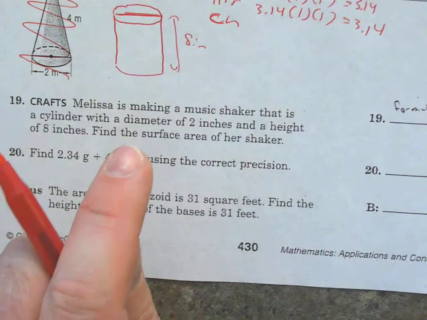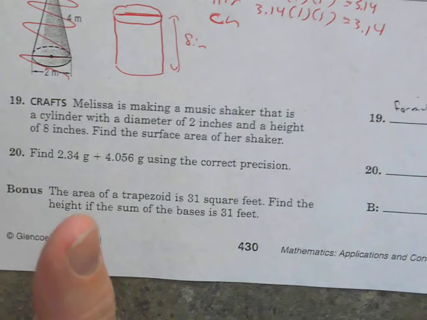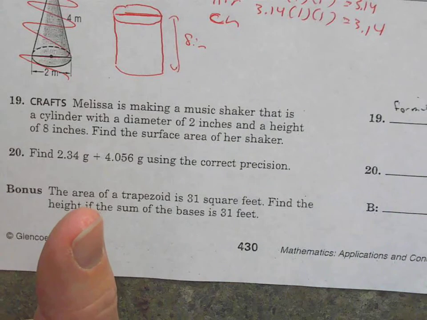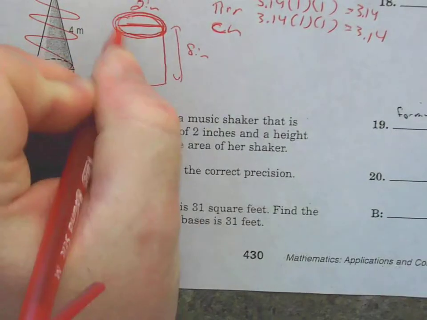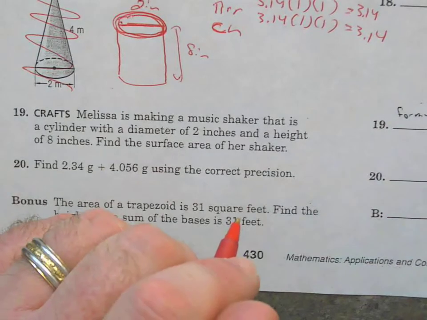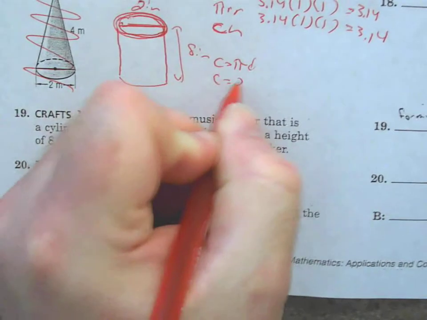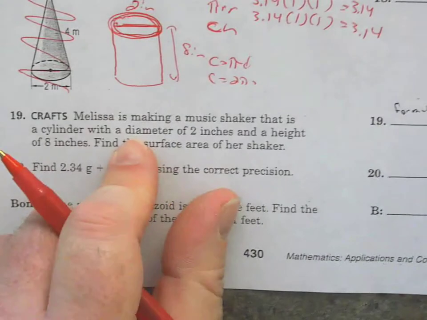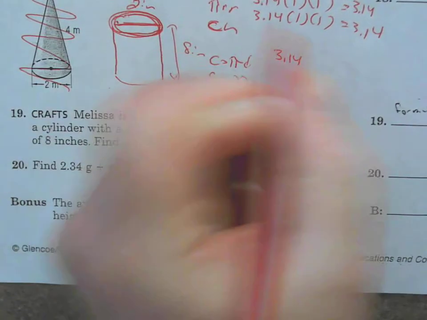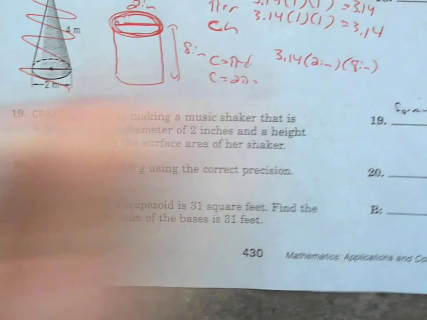This rectangle, when I cut the top off and the bottom off and slice it right down the side and lay it out, your cylinder on the outside is a rectangle of length times width. We've done enough problems that the length of the rectangle is actually the circumference of the circle. Circumference has 2 formulas. It's going to be question 3 or 4 on the test. Circumference can be C equals pi d or C equals 2 pi r. I've got a d here, so let's use it. I'm going to use 3.14 times the diameter of 2 inches times the height of 8 inches.